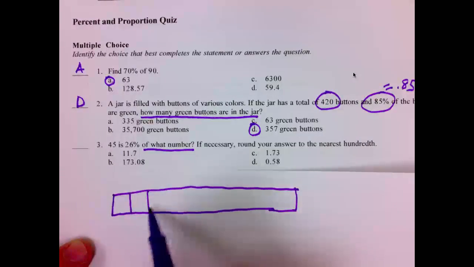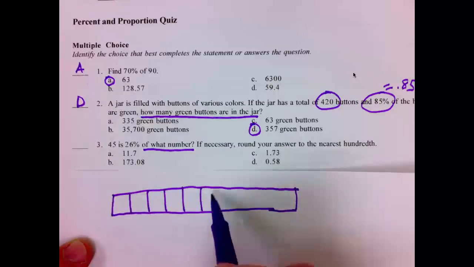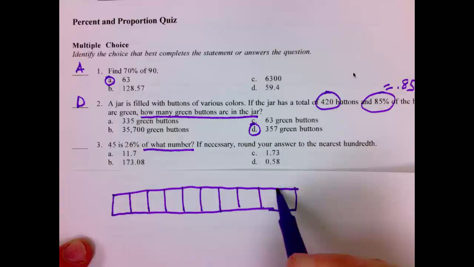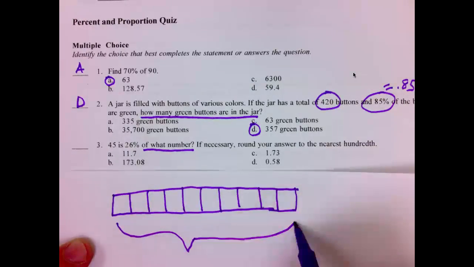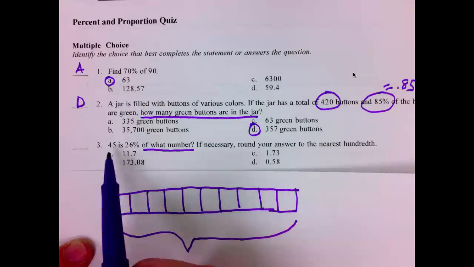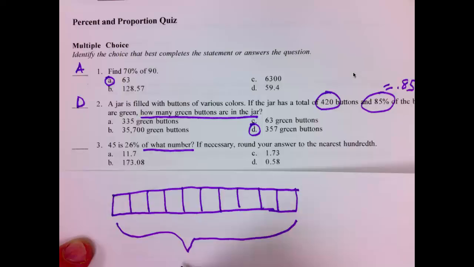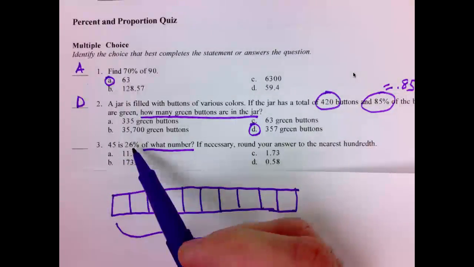One, 2, 3, 4, 5, 6, 7, 8, 9, 10. 45 is 26% of what number? This is what we're looking for. We don't know. Okay, we have the 45. 26%.